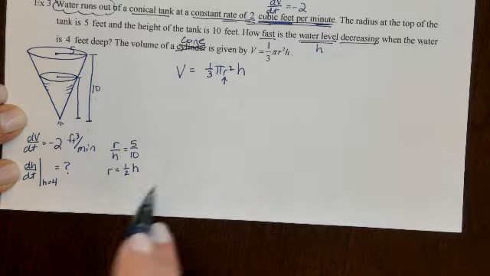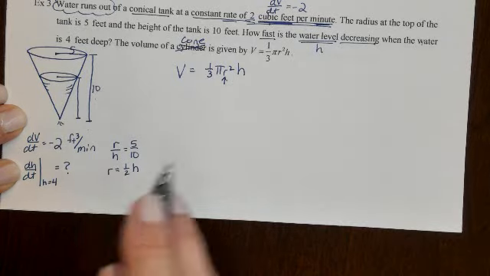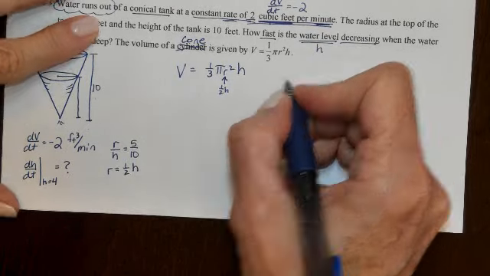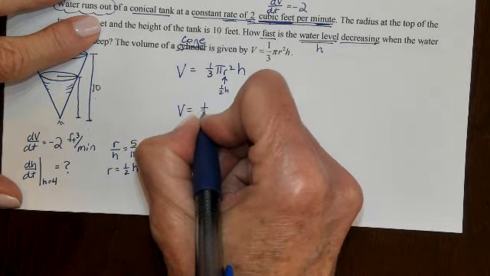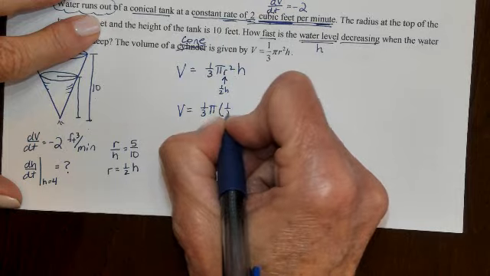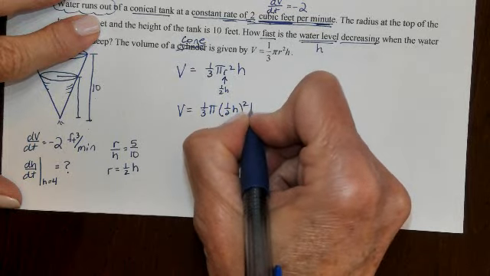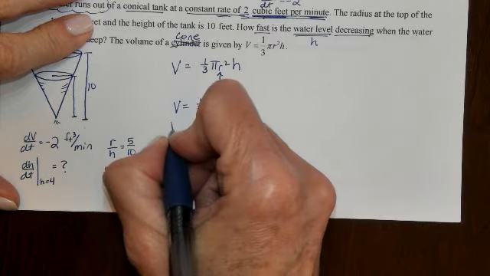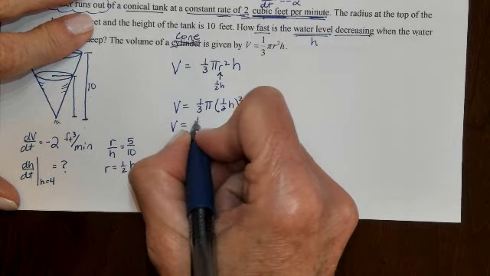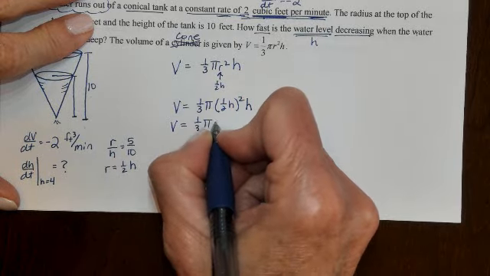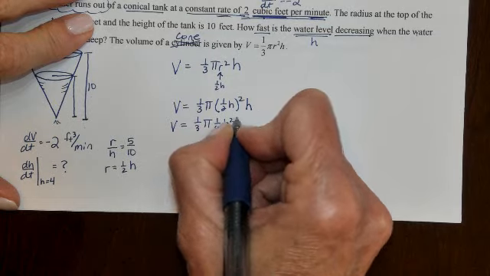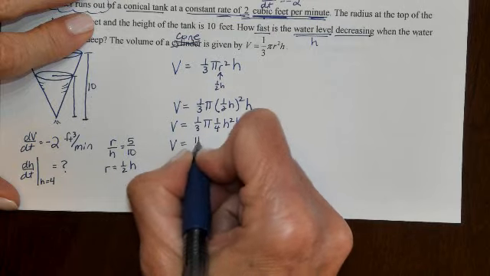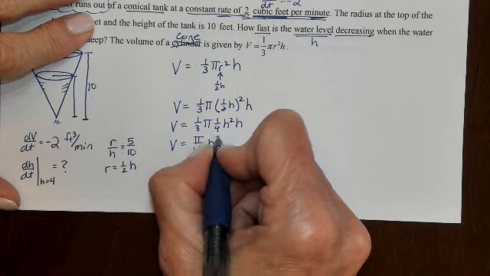And of course it's possible because we have this right here. In place of R, I'm putting 1/2 H. So V is equal to 1/3 pi times (1/2 H) squared times H, which I'm going to simplify. This is 1/3 pi times 1/4 H squared times H, which is pi over 12 H cubed.